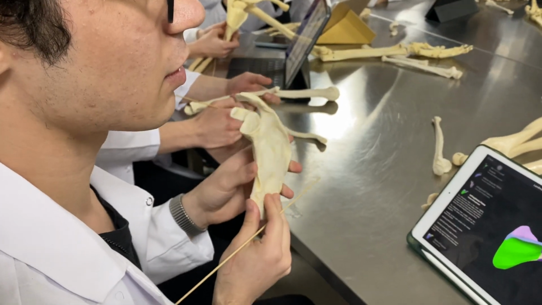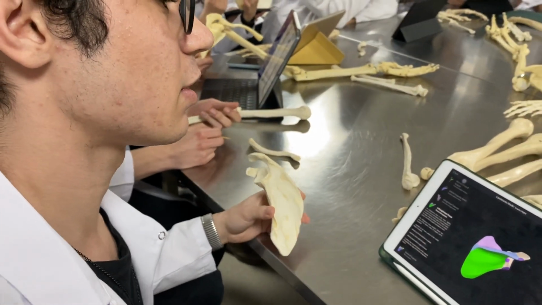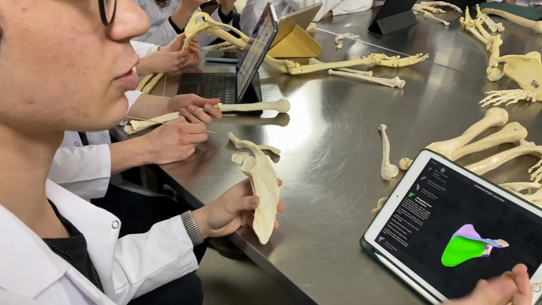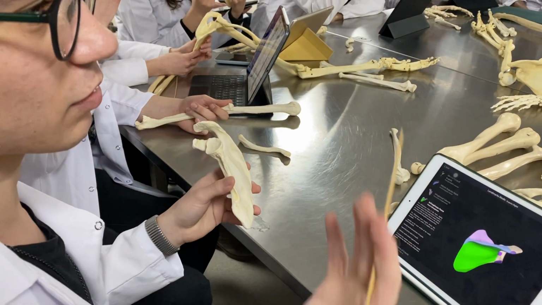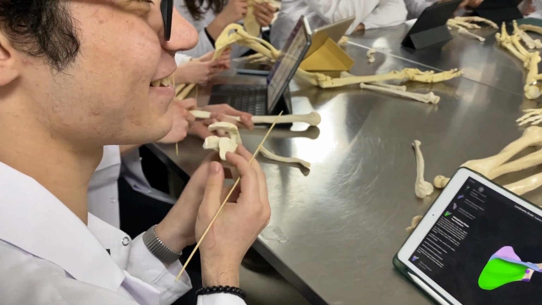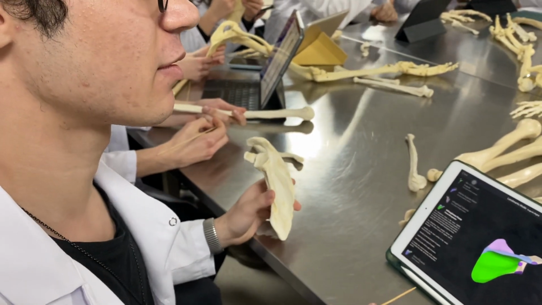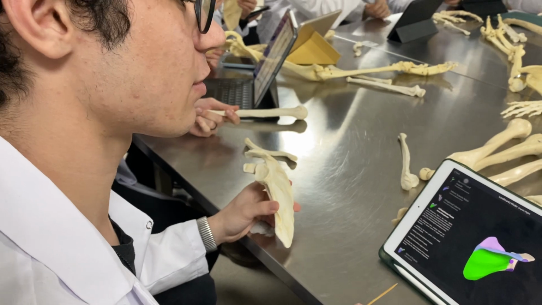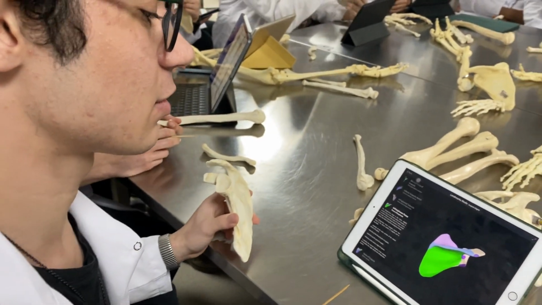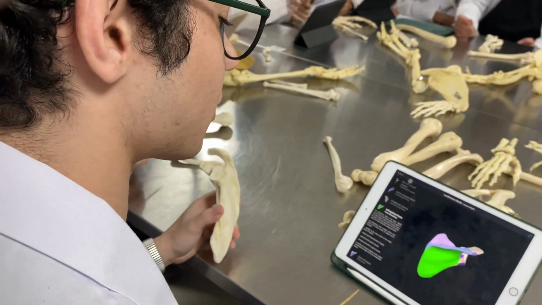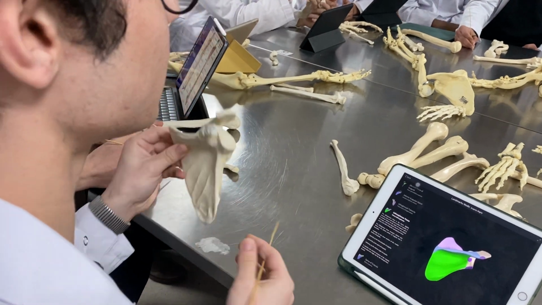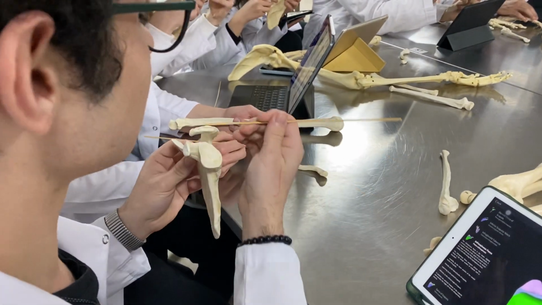That's the glenoid cavity. I studied with Complete Anatomy, and there's an acromial angle there, so that's why I'm saying that. Normally we talk about three angles in the scapula. Let's just stick with that. Three angles.